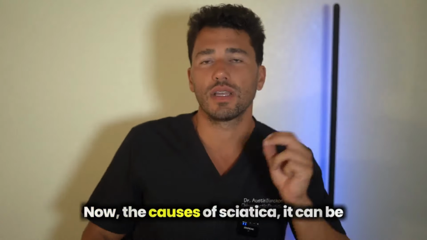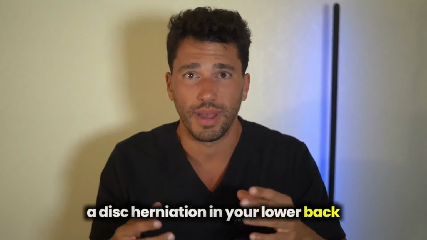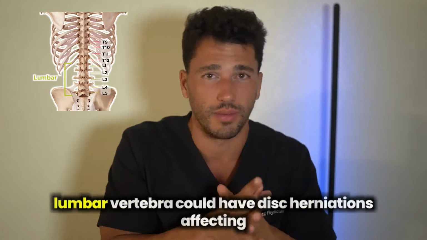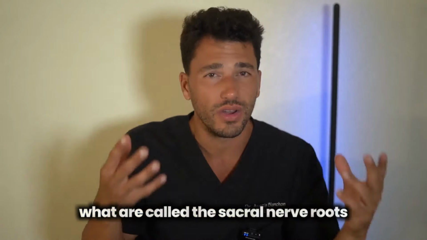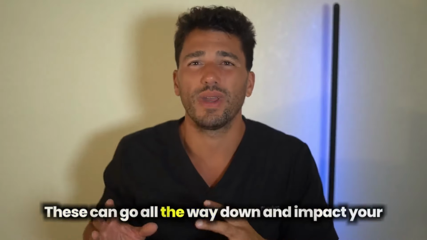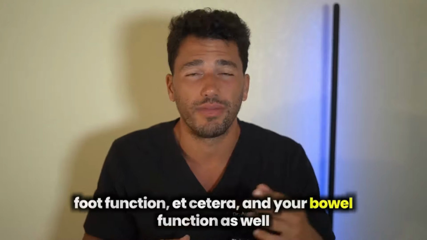Now, the causes of sciatica. It can be a disc herniation in your lower back. Let's say the fourth or the fifth lumbar vertebra could have disc herniations affecting what are called the sacral nerve roots. These can go all the way down and impact your foot function, etc., and your bowel function as well.